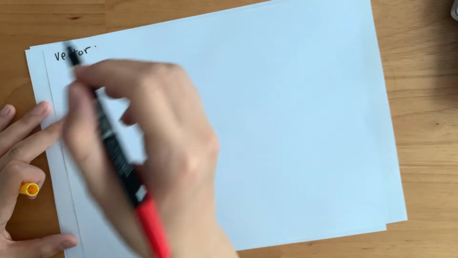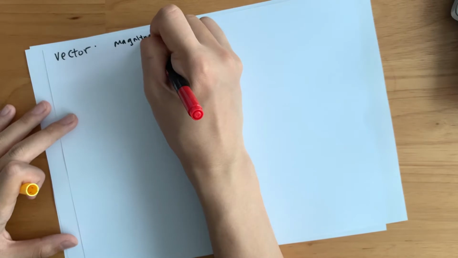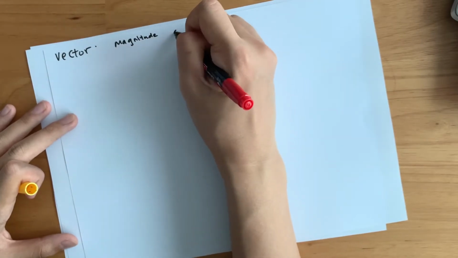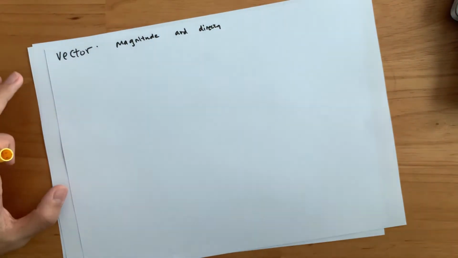Vector. That is just magnitude and direction.